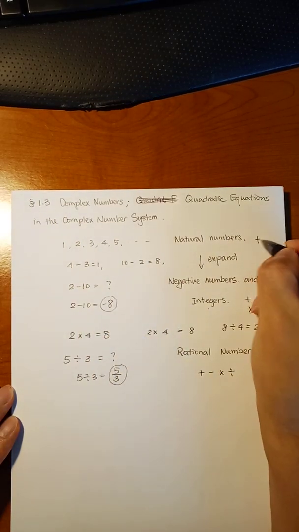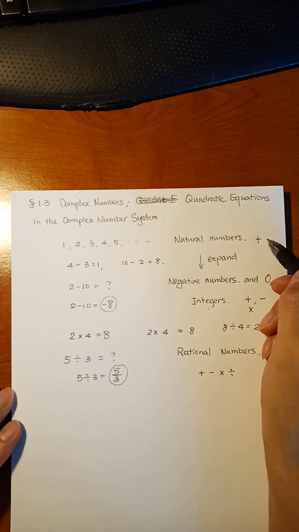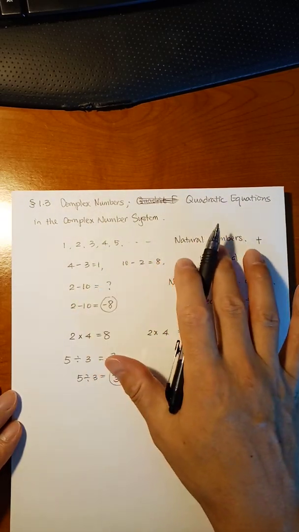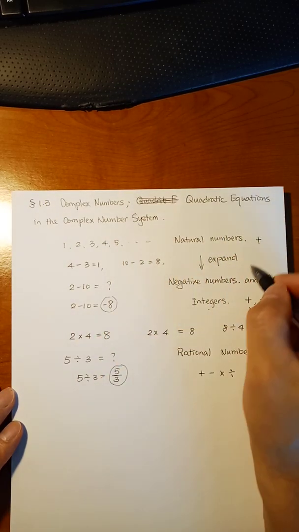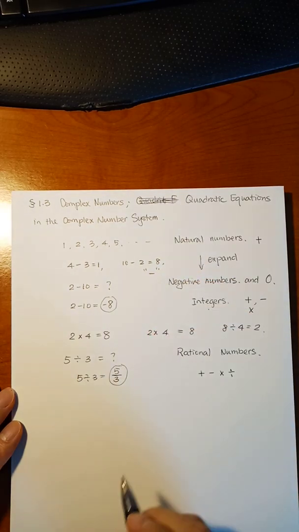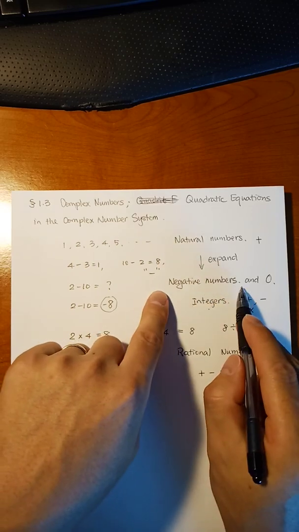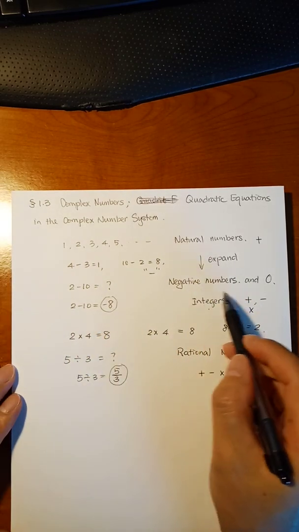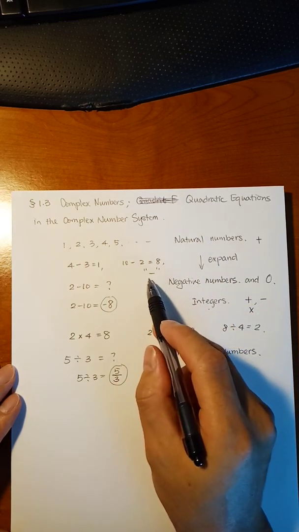Sometimes this class of numbers is compatible with an operation. Sometimes it is not good with a certain operation. We are going to expand our class of numbers so that the new class is compatible with this type of operation.